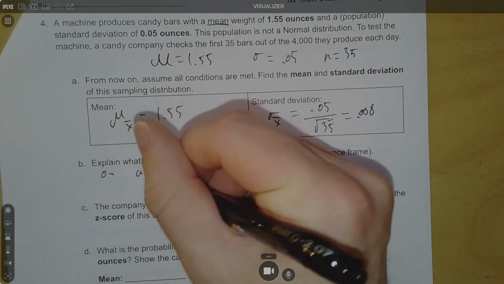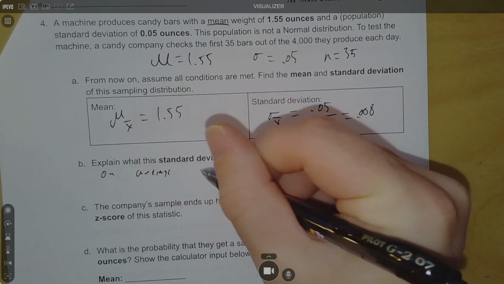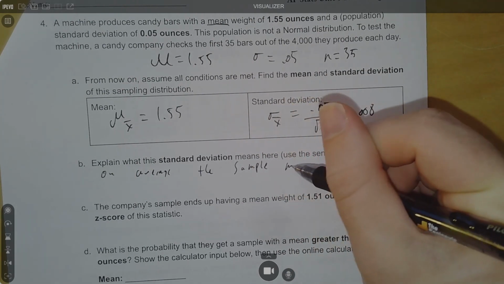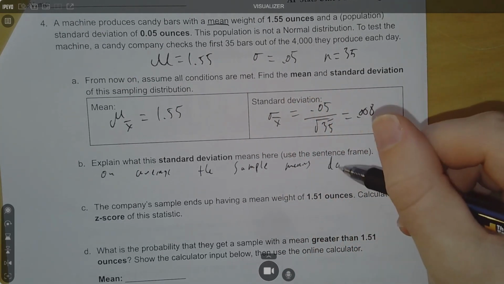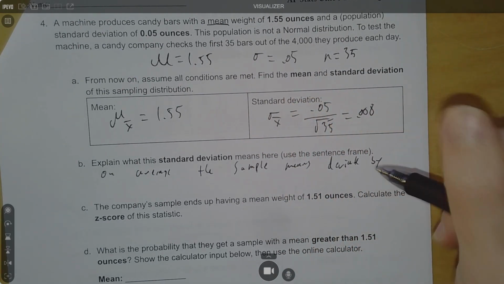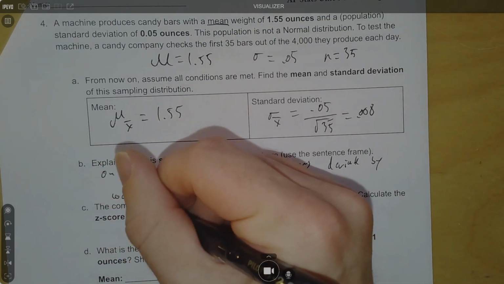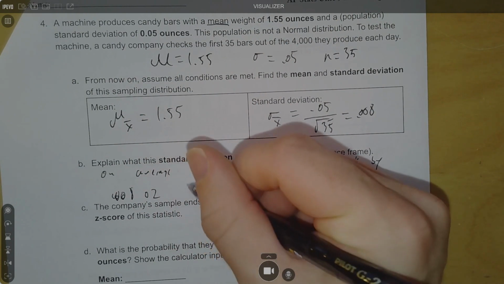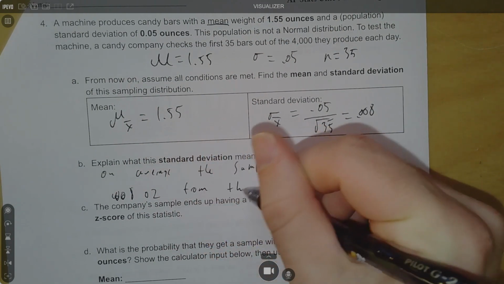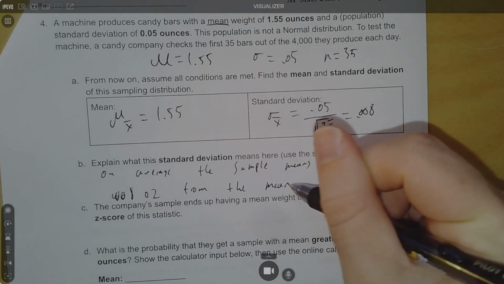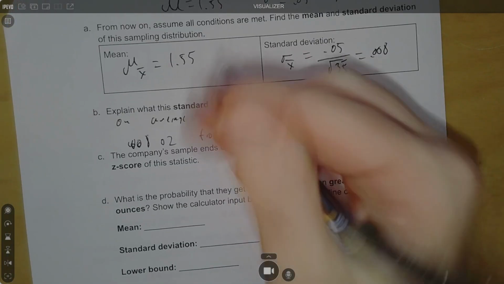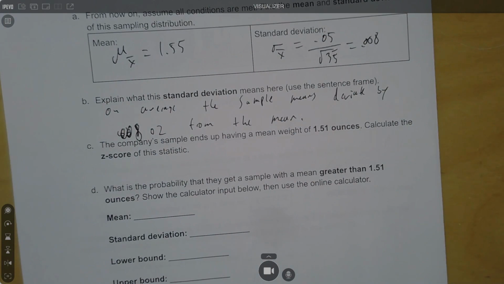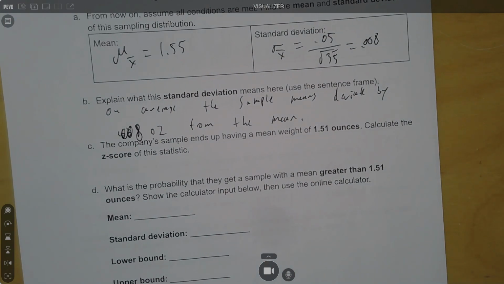What does that mean here? On average, the sample means deviate by 0.008 ounces in this case from the mean. That's ounces here, 0.008 ounces. The company's sample ends up having a weight of 1.51 ounces.